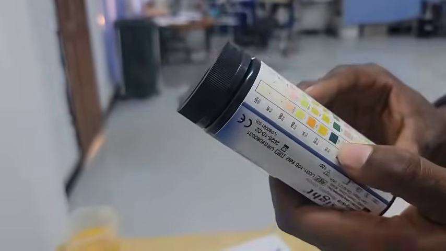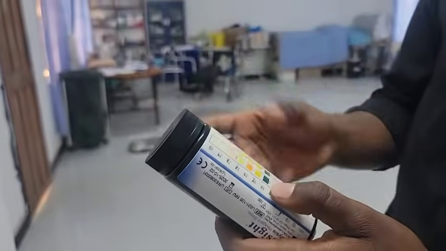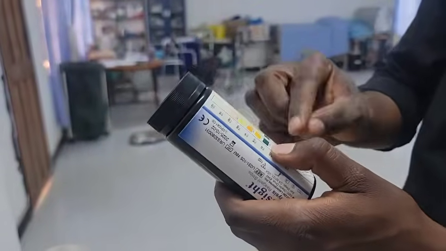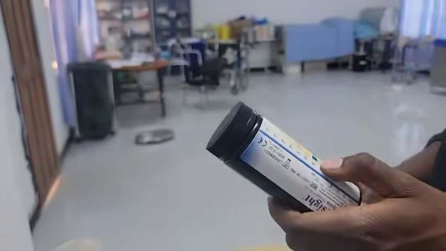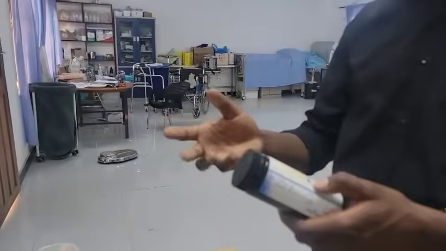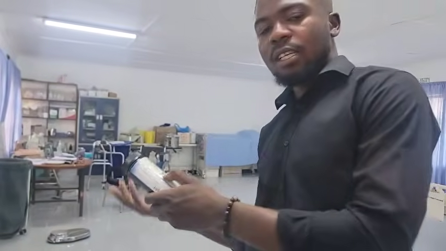So what if the results come out at, maybe it shows you the color which is at 1.000, that may indicate that the patient is dehydrated or hydrated. So it simply means the patient is hydrated or dehydrated.